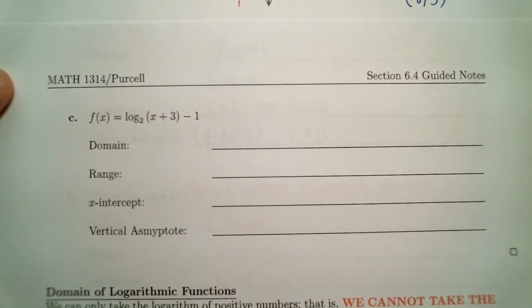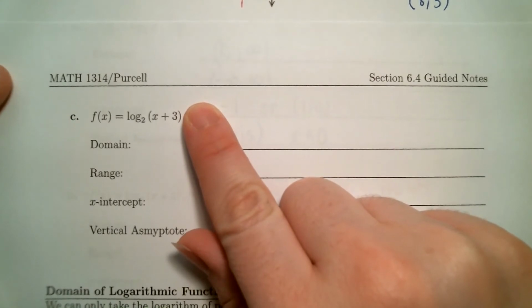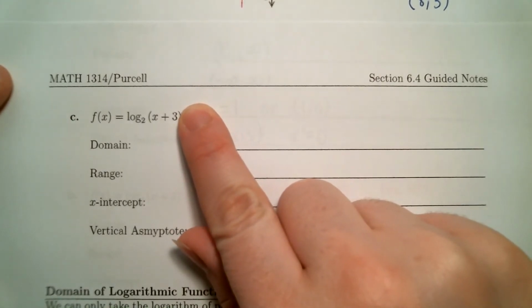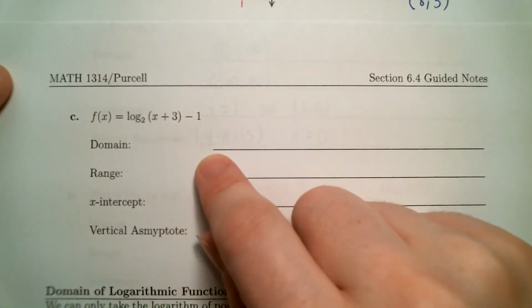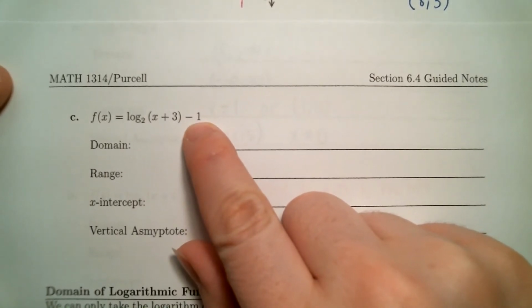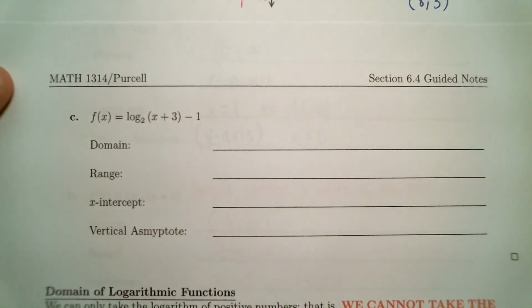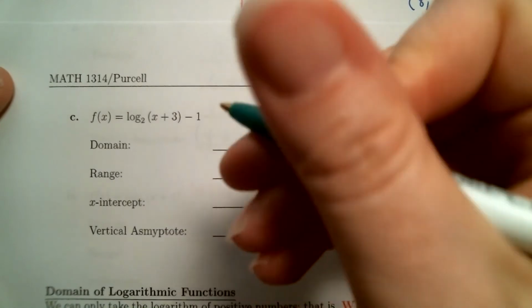So if you notice, if I cover up this minus 1, this is the pink graph we just did, okay? So now I'm taking that and I'm subtracting 1, and that's not in parentheses. So this minus 1 is going to now take our pink graph and shift it down 1 unit, okay? So I'm going to put this graph, I guess, in green, okay?